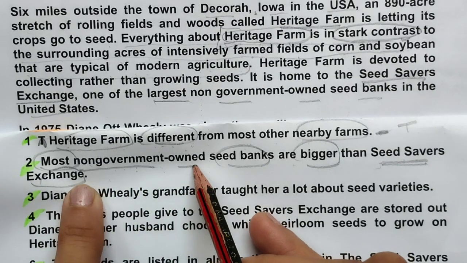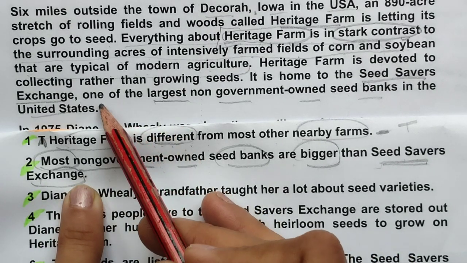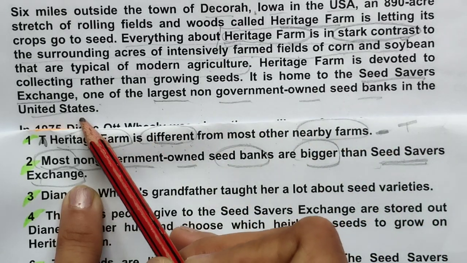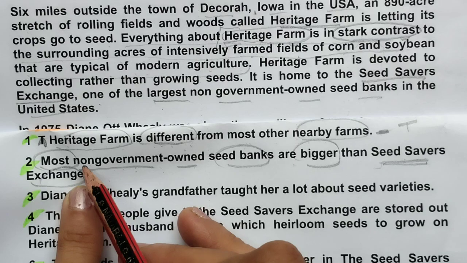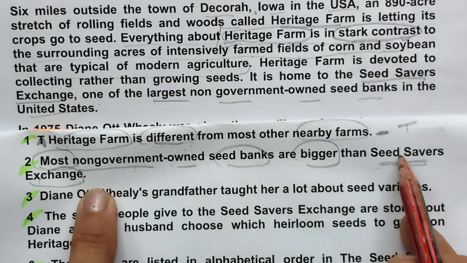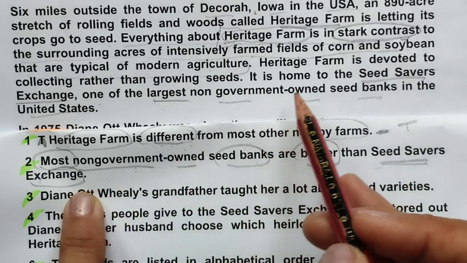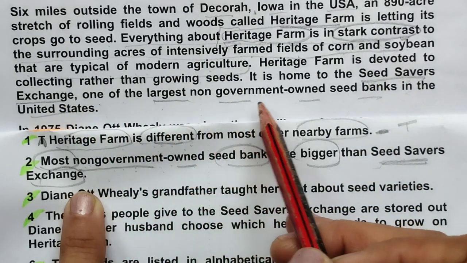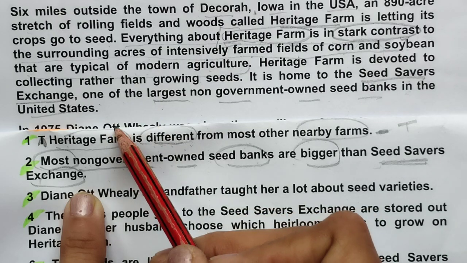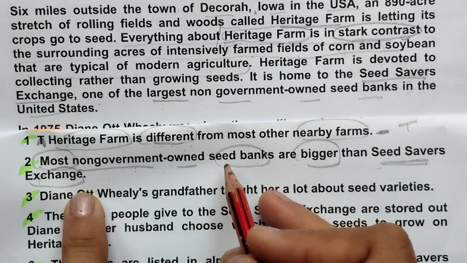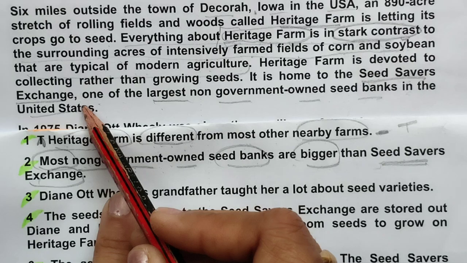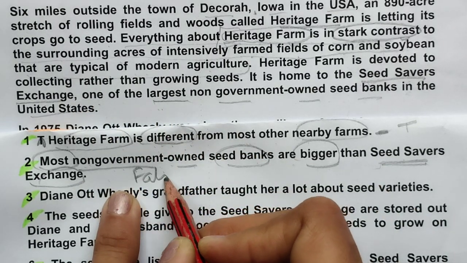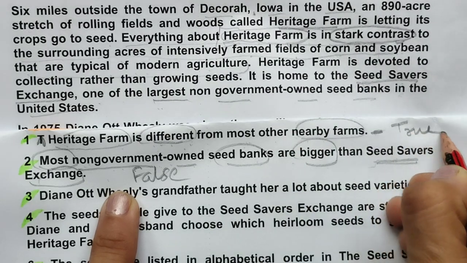Most non-government owned, one of the largest non-government owned seed banks in the United States means, here they are saying most non-government owned seed banks are bigger than this Seed Saver Exchange. Here they are saying opposite. Seed Saver Exchange, one of the largest non-government owned seed banks in the, no comparison is there, but they are saying Seed Saver Exchange Bank is the largest. So here it is opposite information. So we will just write here false.